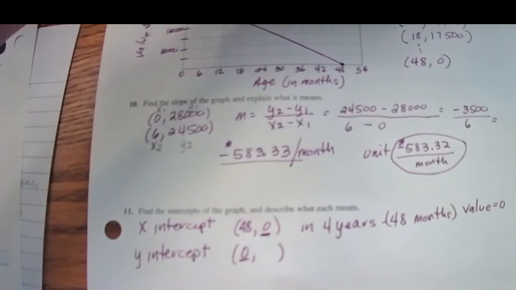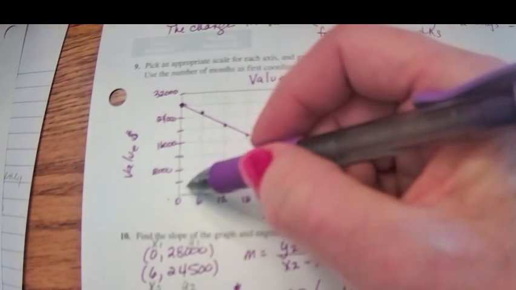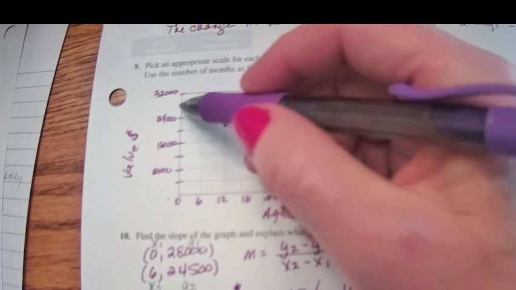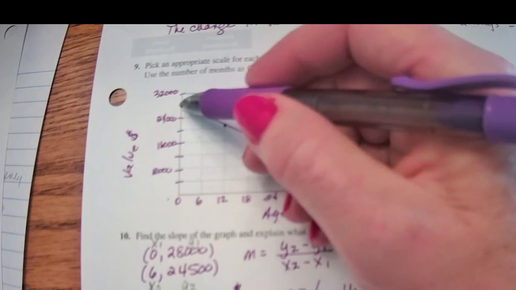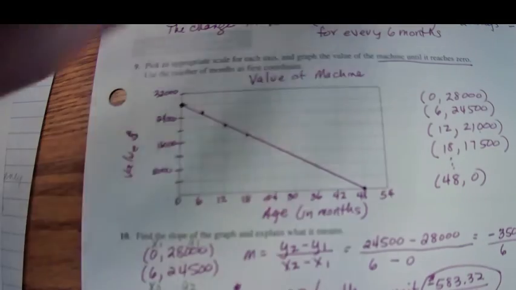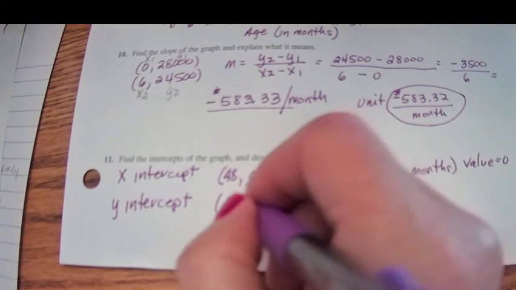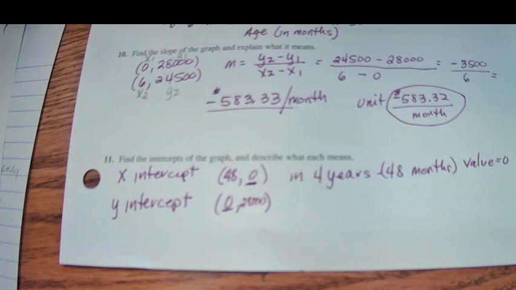Now, what's the y-intercept? Let's look here. What is the point that intercepts this axis? And we have it right up here. 0 is the first value, 28,000 is the second value. So the y-intercept is 0, 28,000.